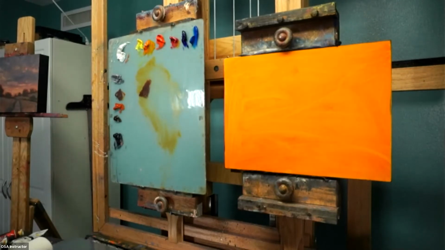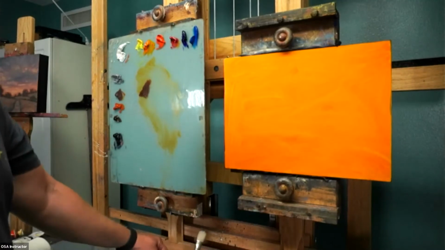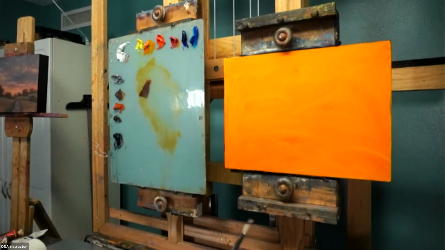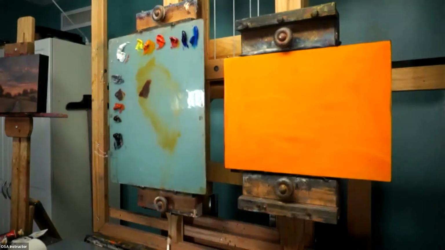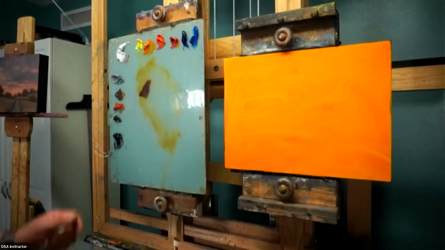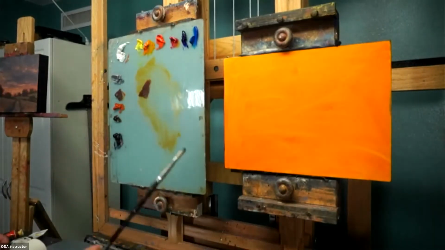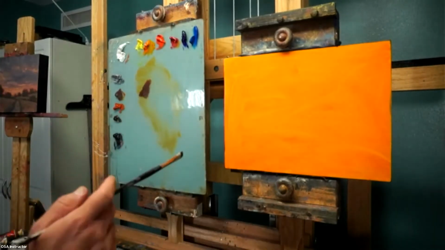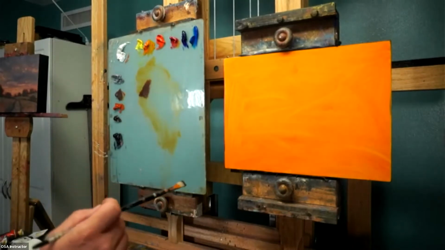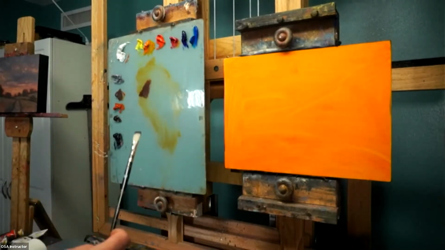If this was a poetry class, I wouldn't be telling you how to write a poem, but I would be giving you, here's how to write, here's how to spell, here's how to put a sentence together. Now you've got some tools that you can help express yourself with. And that's the same with painting: different ways of applying and using the paint and different ways of thinking about the process.